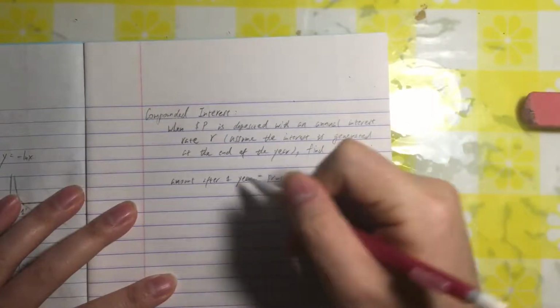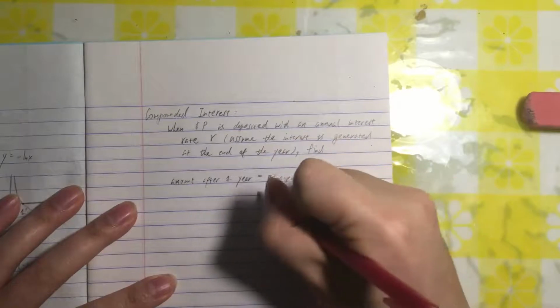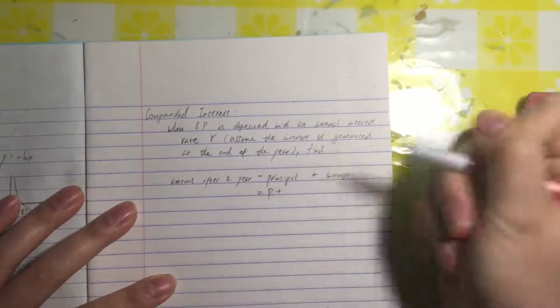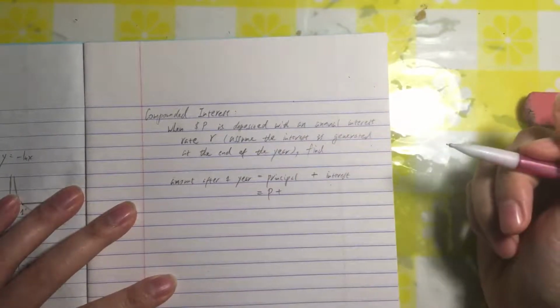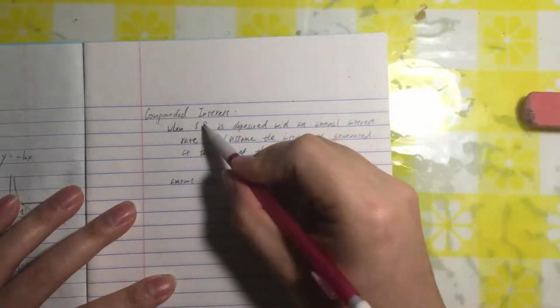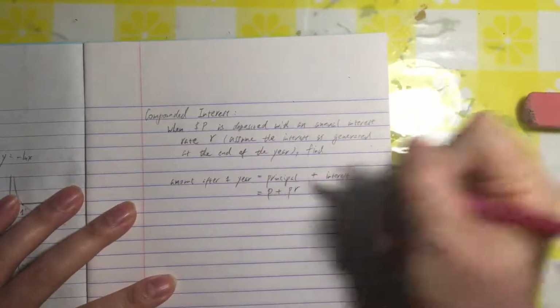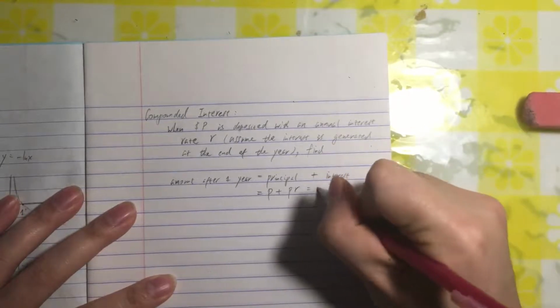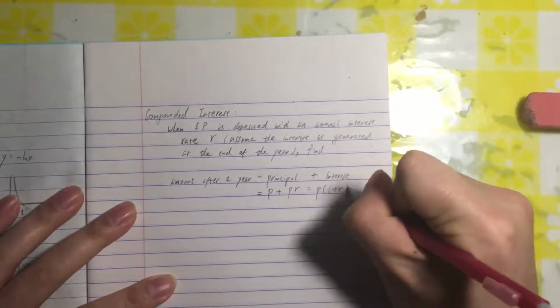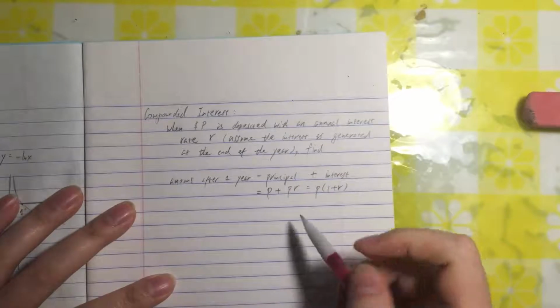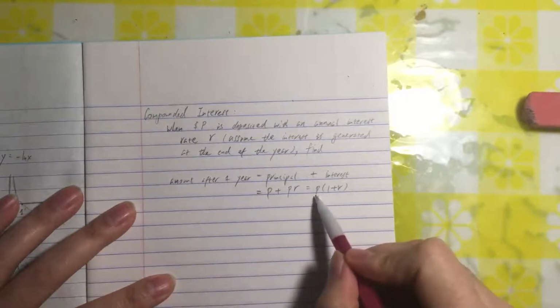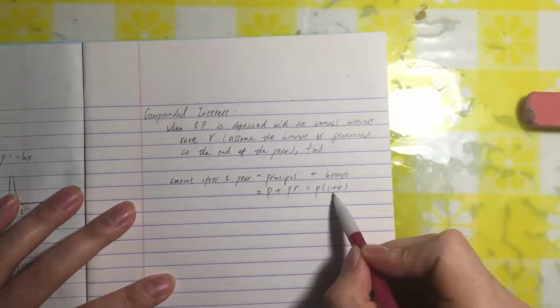The principal is $P. We deposit $P. And what's the interest? For the interest, it's the principal times the annual interest rate. That can be rewritten as P times 1 plus R. So the amount after 1 year is the principal times 1 plus the interest rate.